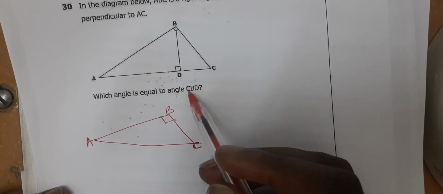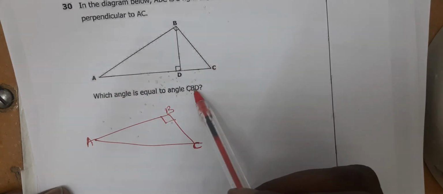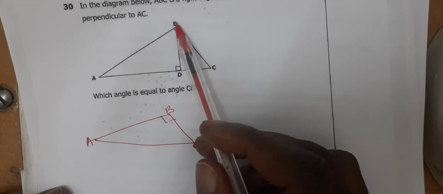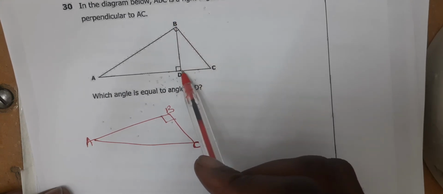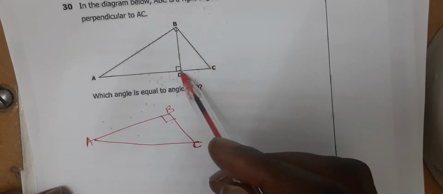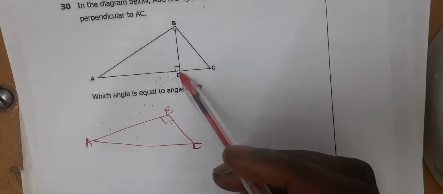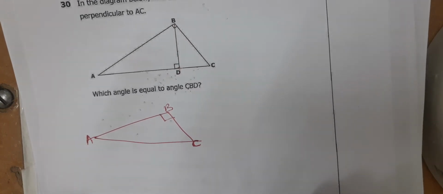So first of all, let's read the question. Which angle is equal to CBD? Okay, CBD. Which angle is equal to this one?